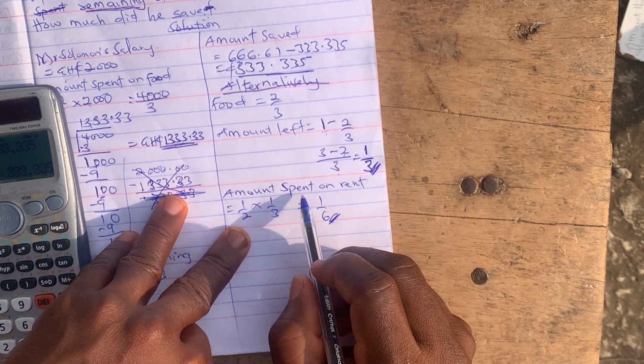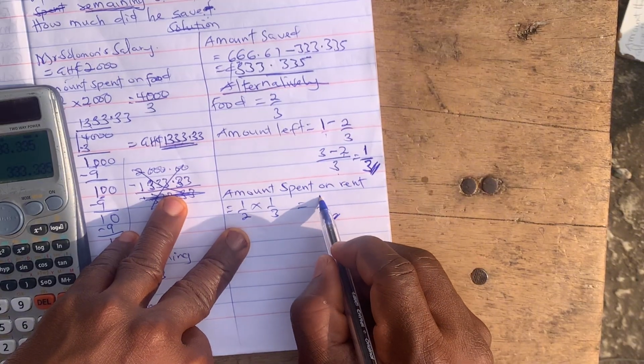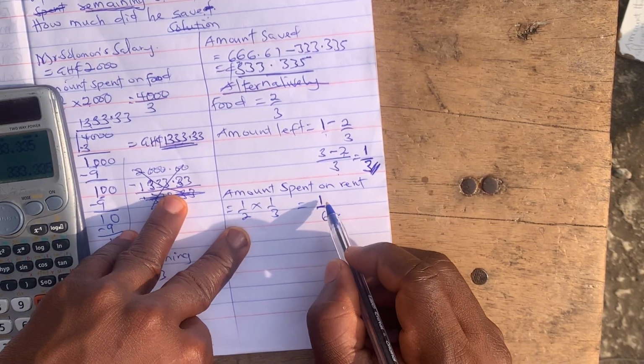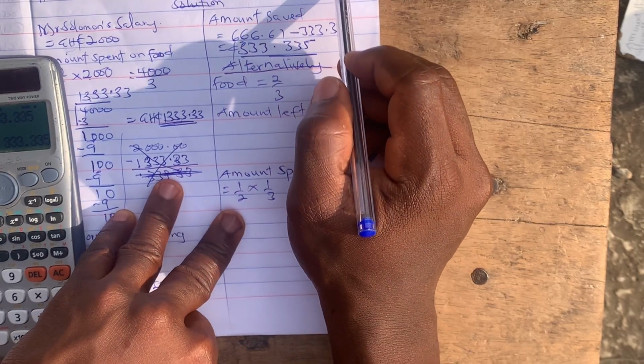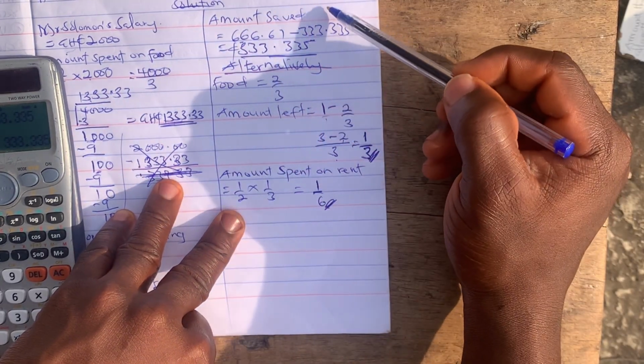So he spent this fraction of the amount on rent and saved the rest. And saved what? The rest.